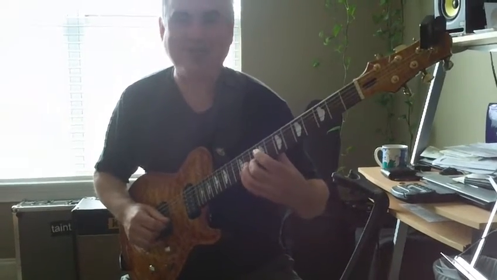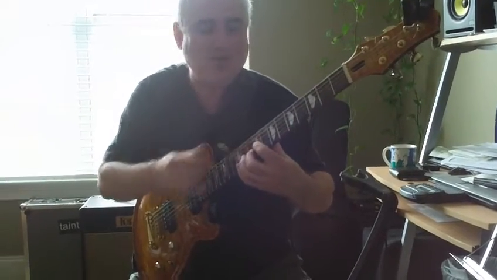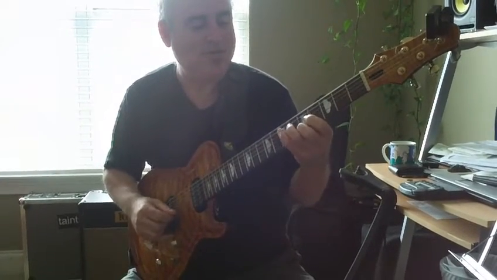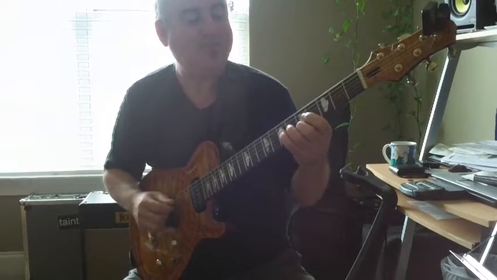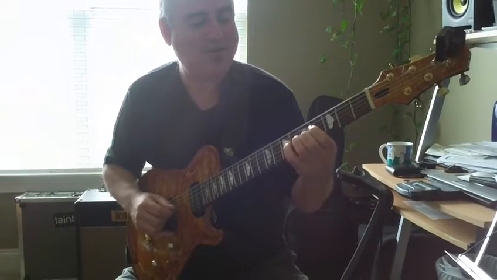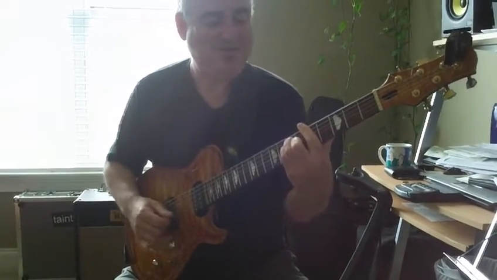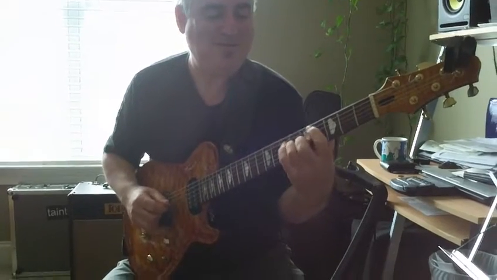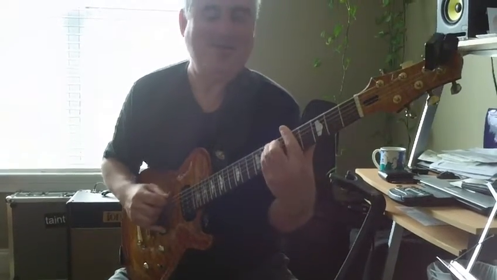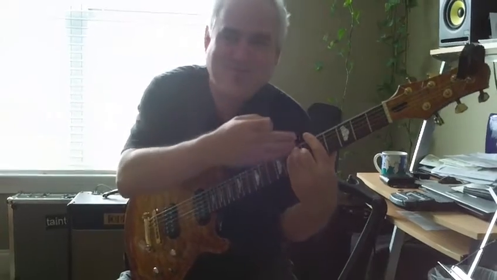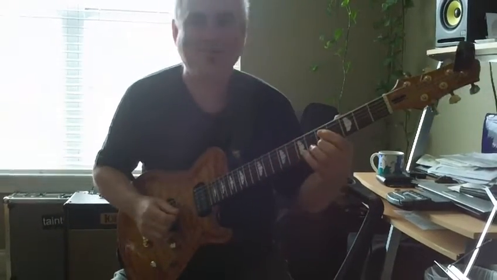I just try to attach a shape to a chord that I'm familiar with. Here we go. So I just try to find a chord, and then I just learn the lick.